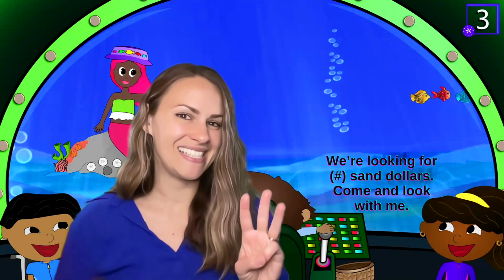You can also sing a song with your kids each time you're looking for a sand dollar. So you can sing this song to the tune of Old MacDonald Had a Farm. We're looking for 3 sand dollars in the deep blue sea. And you might switch up some of the words depending on your child's speech sounds. We're looking for 3 sand dollars. Come and look with me.